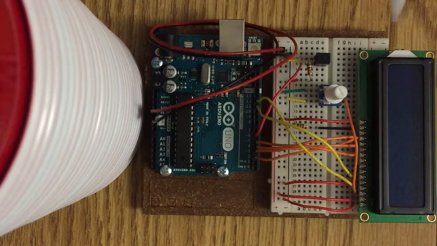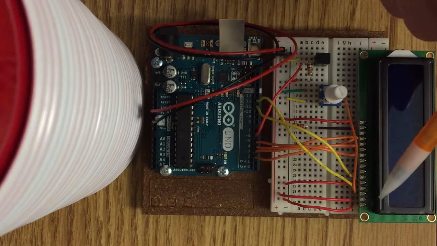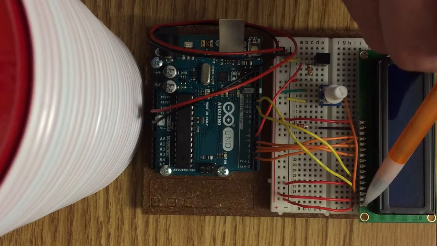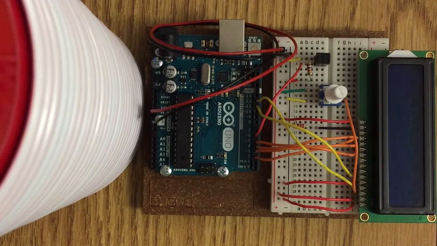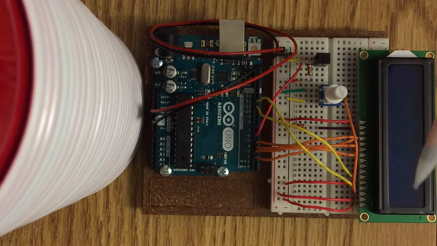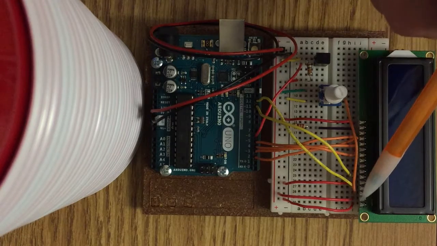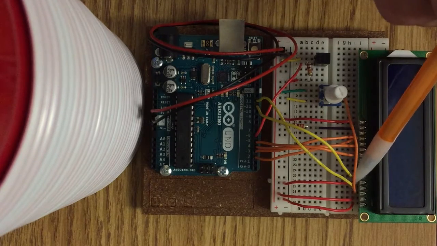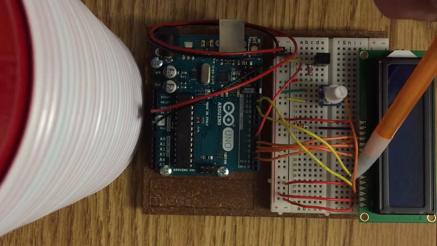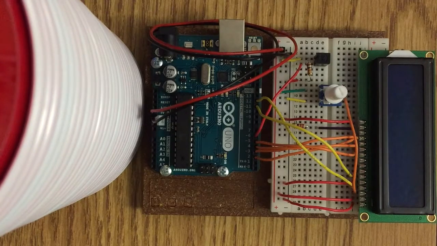Then for the ground wires, there's 3 of those. The first one is the very bottom pin here, which is the VSS pin, which is connected to ground. And then 1, 2, 3, 4, 5 pins from the bottom, this red wire connected to ground, that's the read-write pin, which puts the LCD screen in read or write mode, and since it's connected to ground, that puts it in write mode.